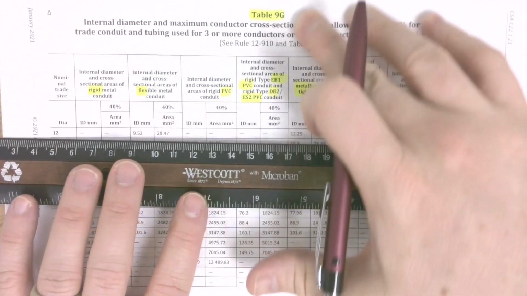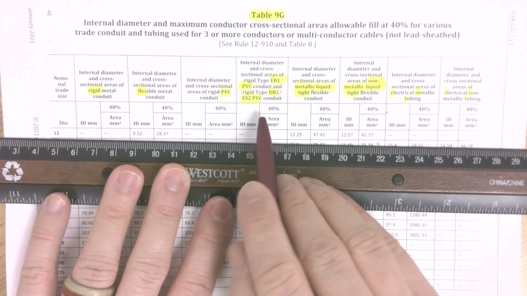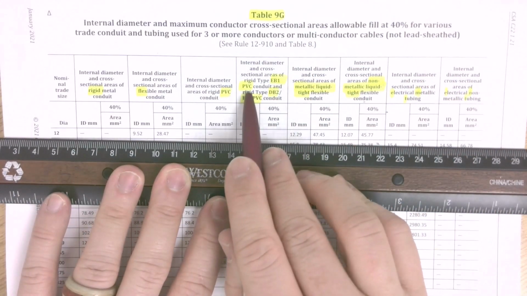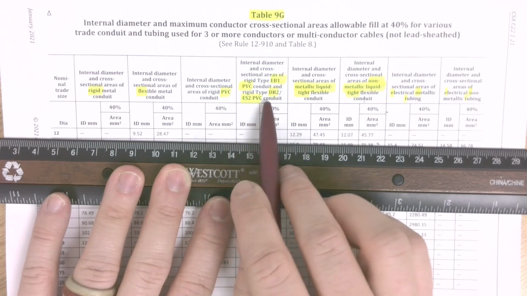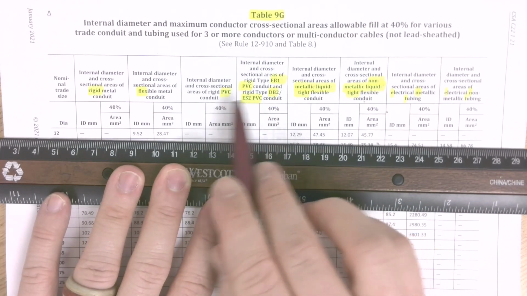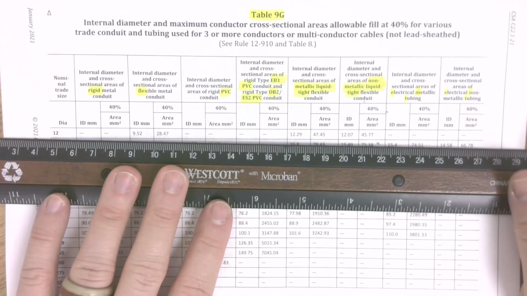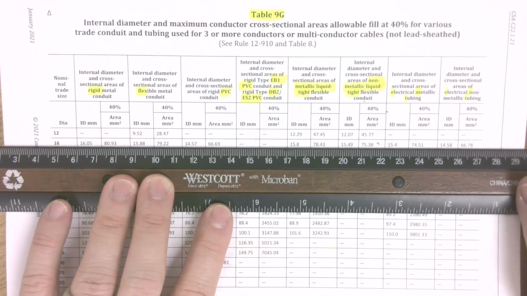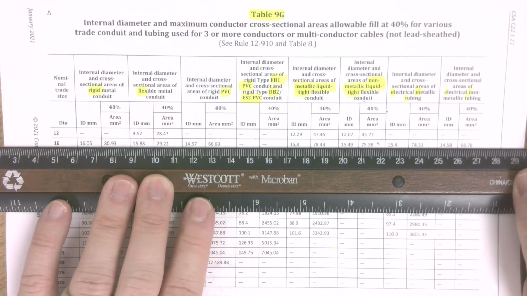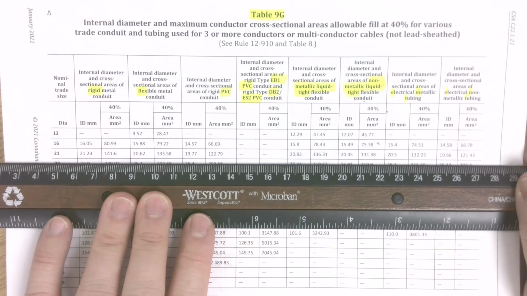Now, don't let yourself get tripped up by EB1 PVC or DB2 ES2 PVC. Those are not what we're talking about. We're talking about just rigid PVC. And I'm looking for one that will satisfy 969.33 millimeters squared, whatever the minimum raceway size is.